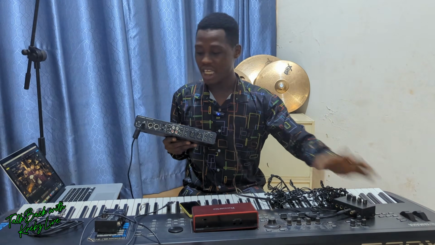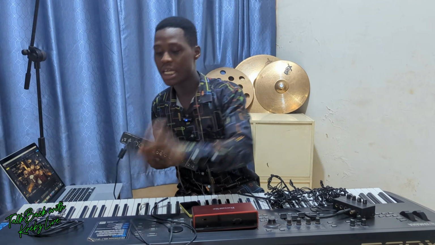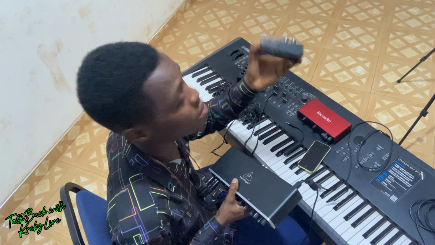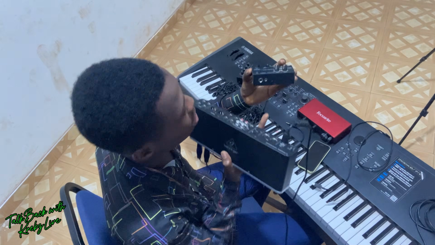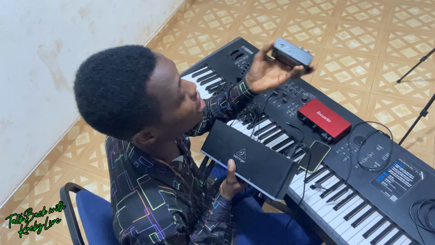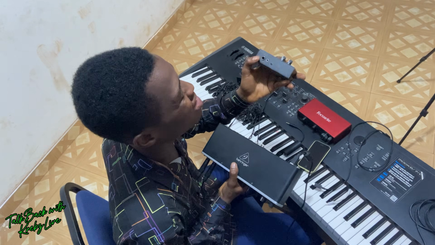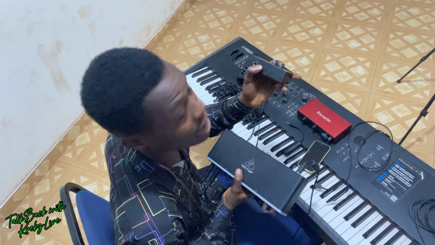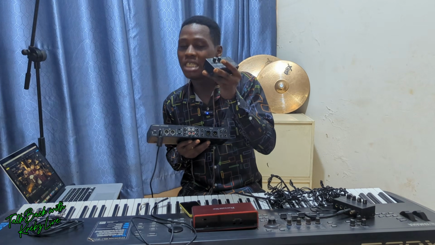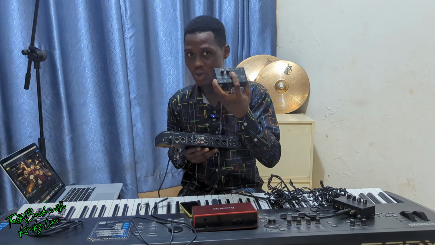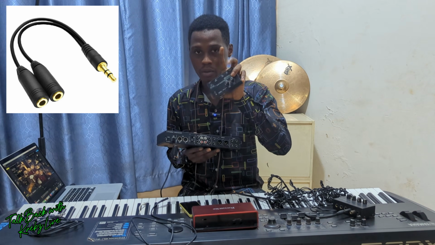Okay, but if it had been the MA400, I wouldn't have done that, because this is a one input signal with an output signal, one output signal. So I cannot just listen and record at the same time. You can only do this when you have an audio splitter. So the audio splitter gives you 2 outputs.